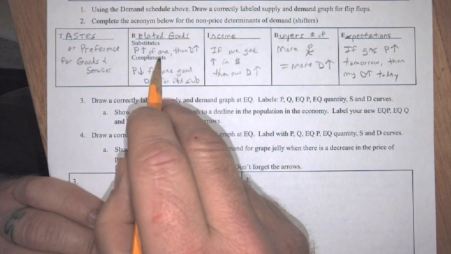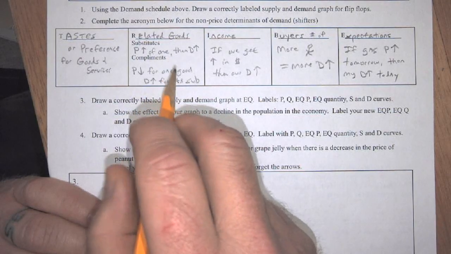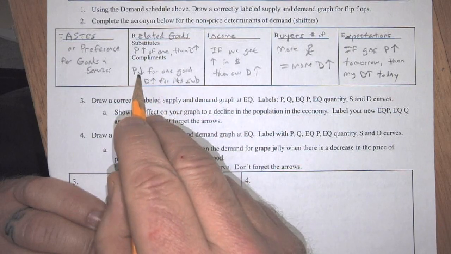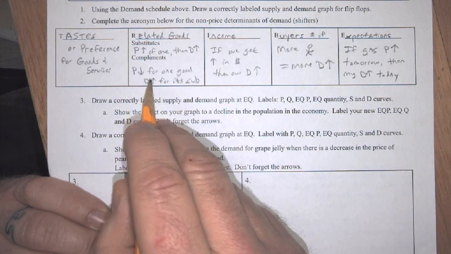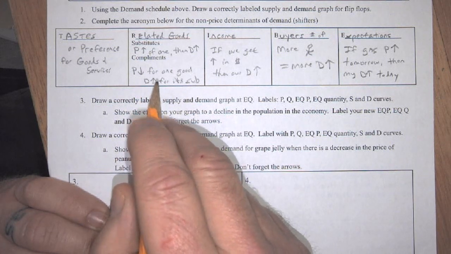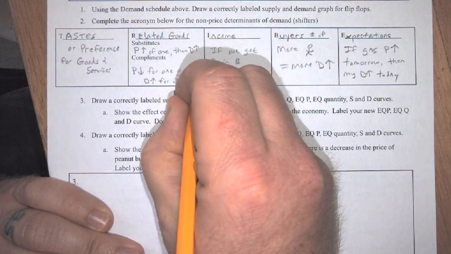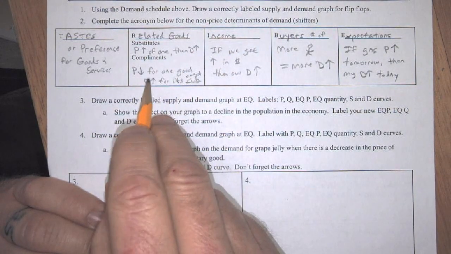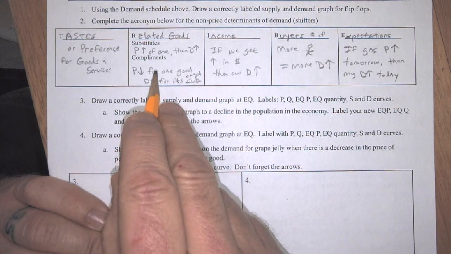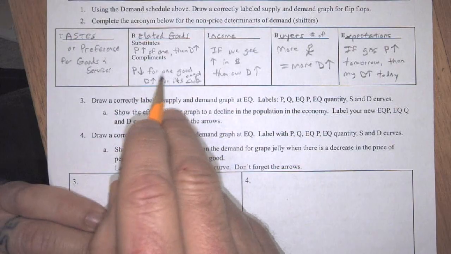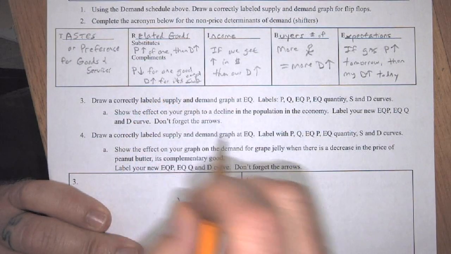The other type of related good are called complements. That means if you buy one thing, you're probably going to need the other. So if the price goes down for peanut butter, that means that we would demand more jelly. So the demand for its complement, not substitute. So if the price decreases for peanut butter and we buy peanut butter, then our demand for its complementary good, jelly, would increase. And so that would shift demand to the right as well.